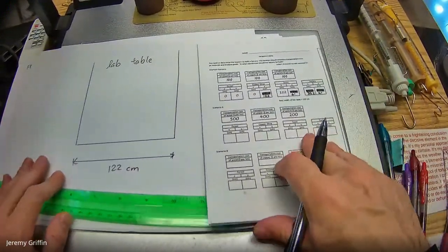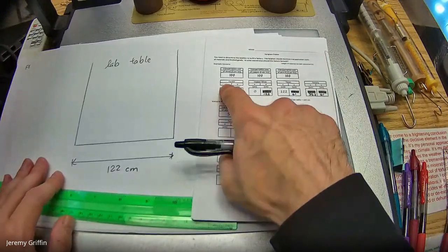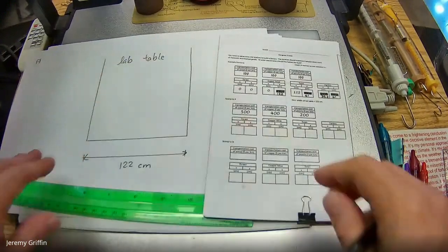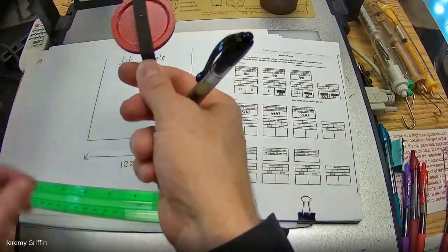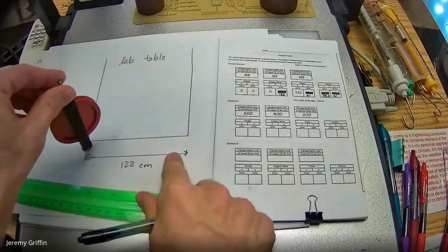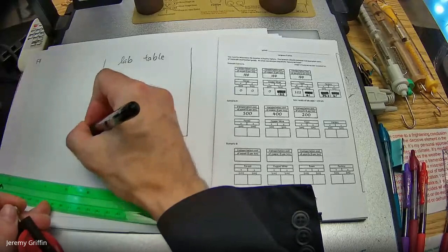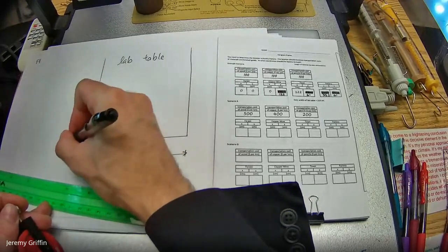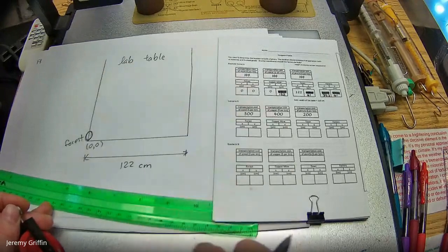Right, so how does this page line up with that physical lab table? Let's do it side by side. You guys see those. So I told you guys the forest is at the point 0, 0. So let's put the forest right here, and I'm going to represent that with one of these, this pulley. So we put a pulley right there, right on the corner of the table. That's at the 0, 0 mark, and that is the forest where all the wood's coming from.